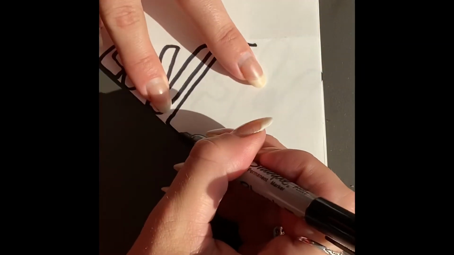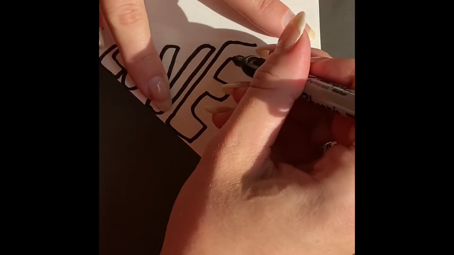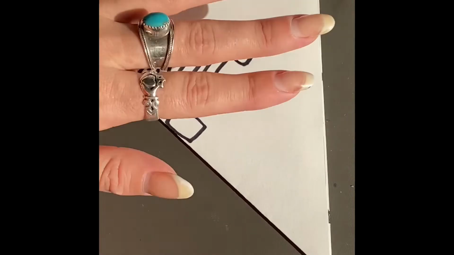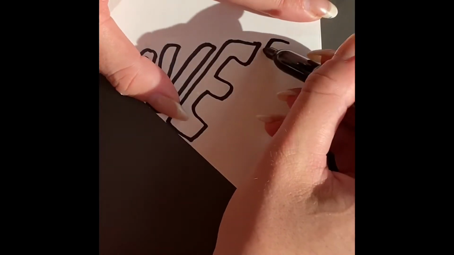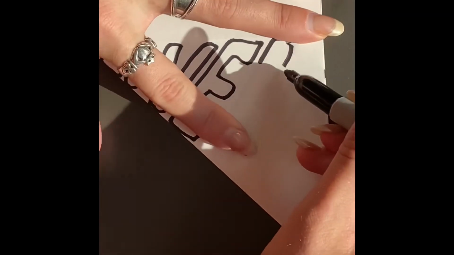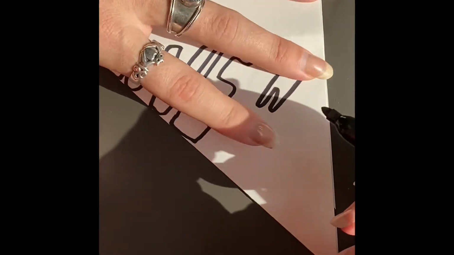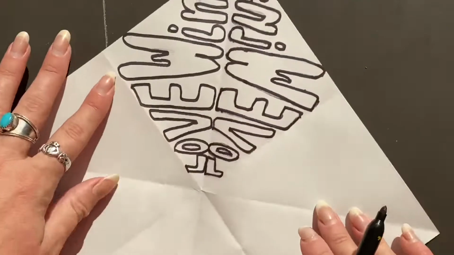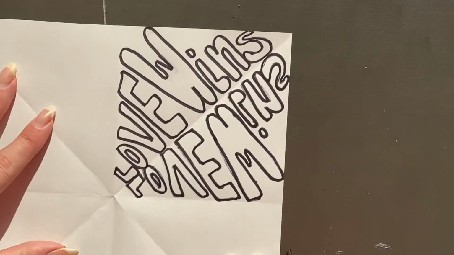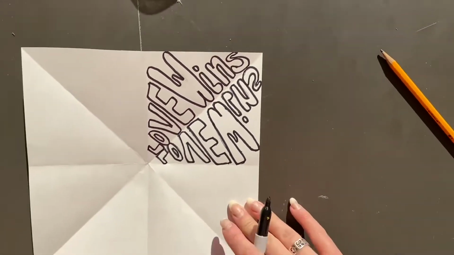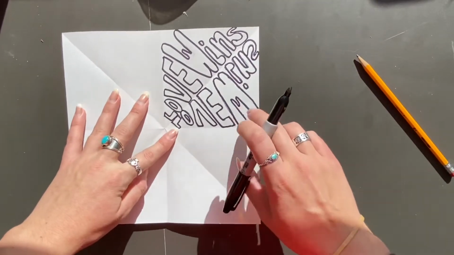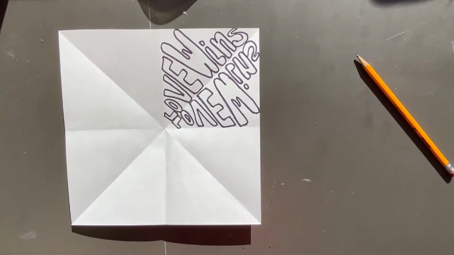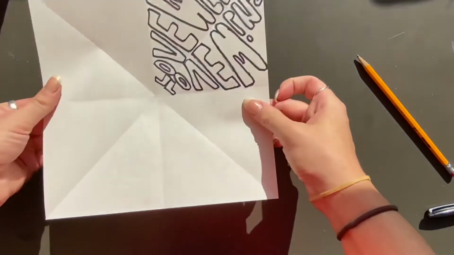It's okay if it is not perfect. Just try your hardest to trace over the lines that you see so that you're creating the same design. When you finish, unfold your paper and look, you've made a mirror image. So the words have now reflected onto the other triangle.